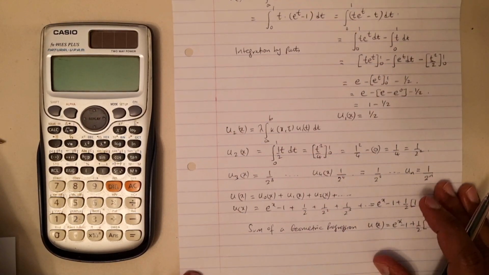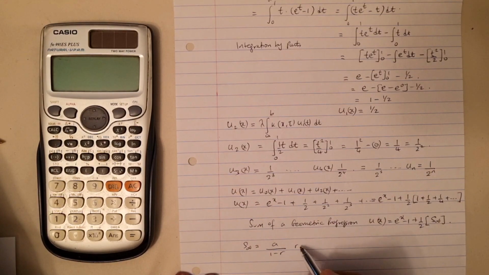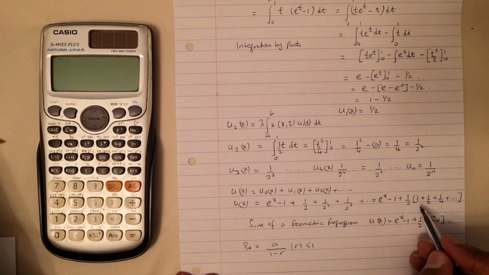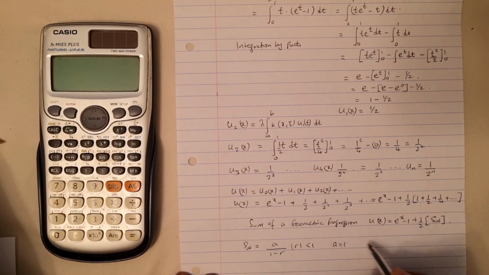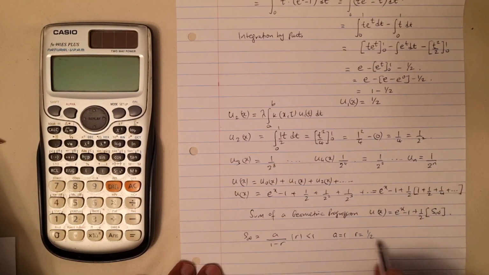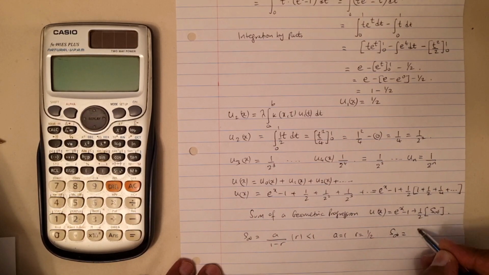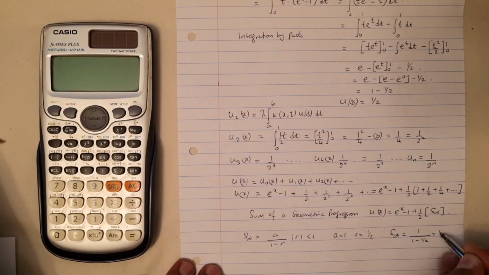So if this goes on forever, we're looking at the sum to infinity. We know that the sum to infinity is a over 1 minus r, where the modulus of r is less than 1. And from here we've got a as 1, r is basically half, and so we're just going to apply this and find the sum to infinity. So the sum to infinity is equal to the first term a over 1 minus r, 1 minus half, so that's 1 over half, which is then 2.